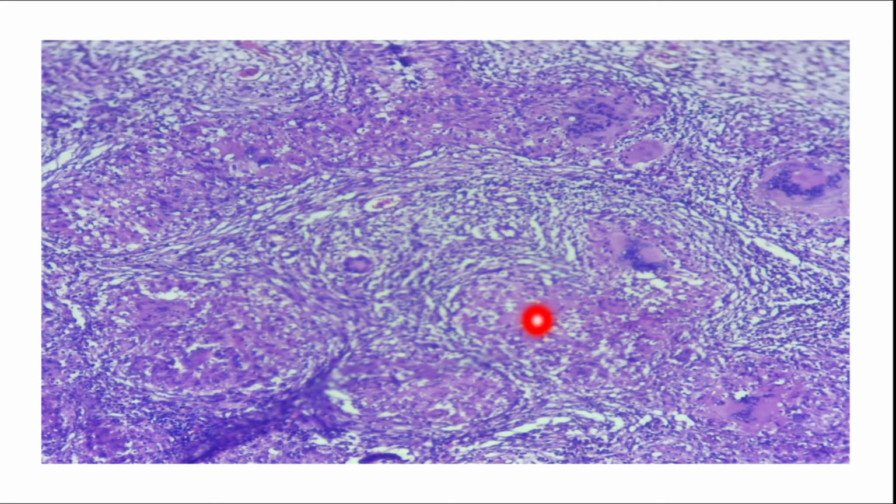All right. If you see this diagram carefully, this is a histopathological image of chronic granulomatous inflammation in which there is a presence of many granulomas. These are the granulomas. See it. See, follow the laser light. These are the granulomas, right? These all are the granulomas.